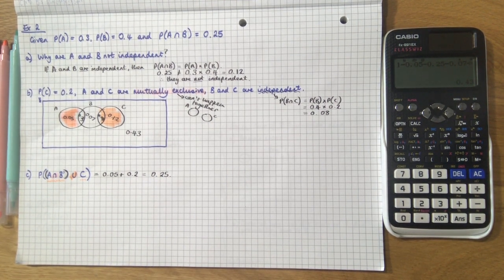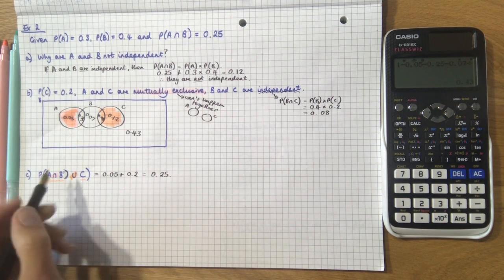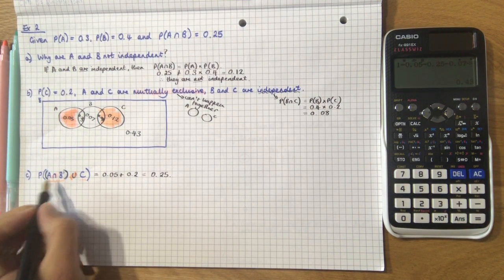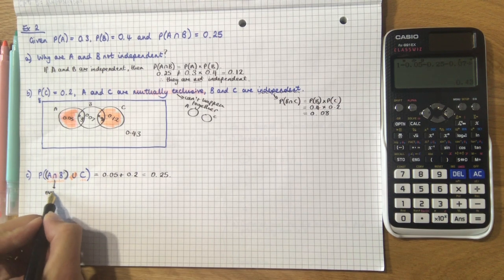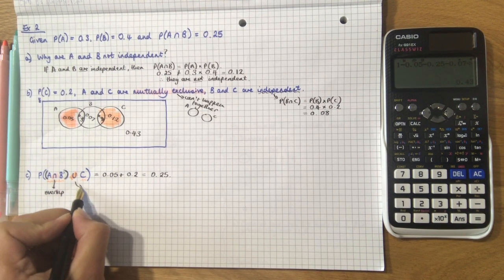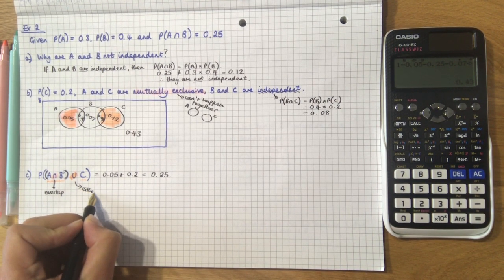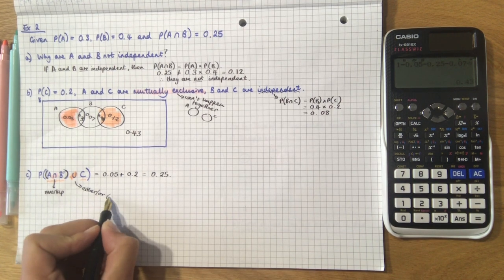Now you have enough information to have a go at exercise 2A. Use your highlighters to help you if you need to with your Venn diagrams, and think very carefully about the difference always between the intersection, which is where two things overlap, and the union, which could be either or, including both.